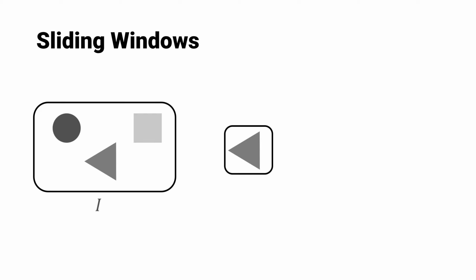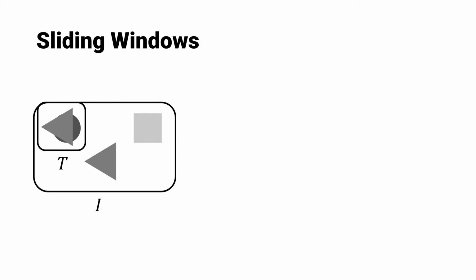I'm going to call the full image where I'm trying to look for this stuff the image I, and I'm going to call whatever I'm looking for the template T. Remember that the template is the thing I'm looking for, and the image is the entire search space where I'm looking for this template. What I'm going to do is take the template T and place it on the left top corner of the image I, and look at the crop or the patch which the template T overlaps the image I.